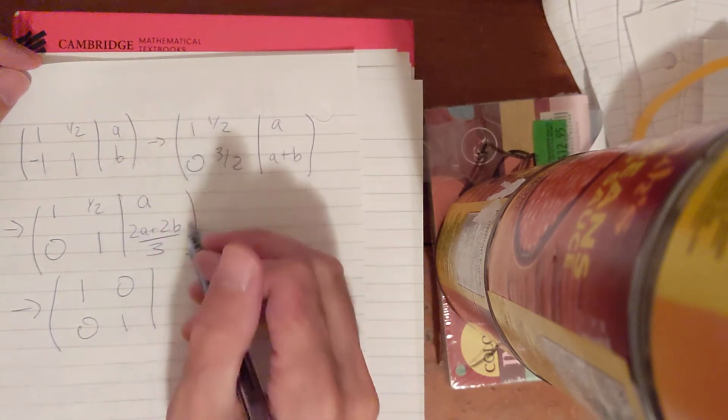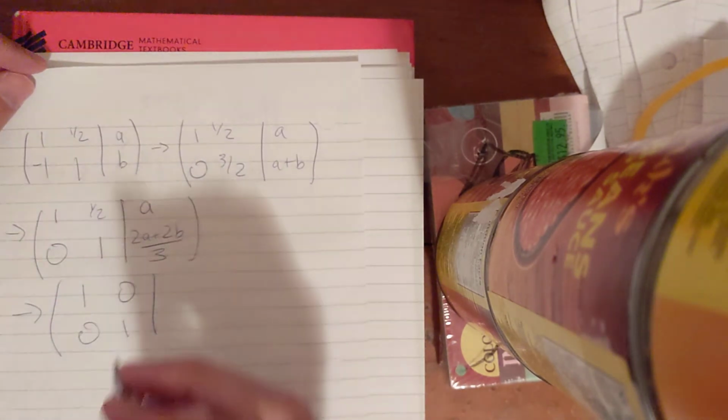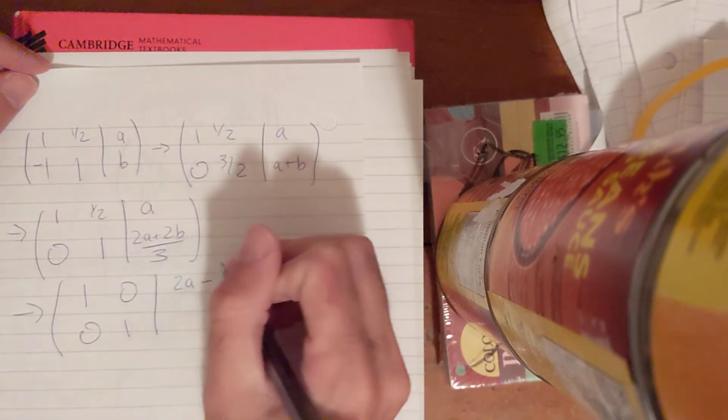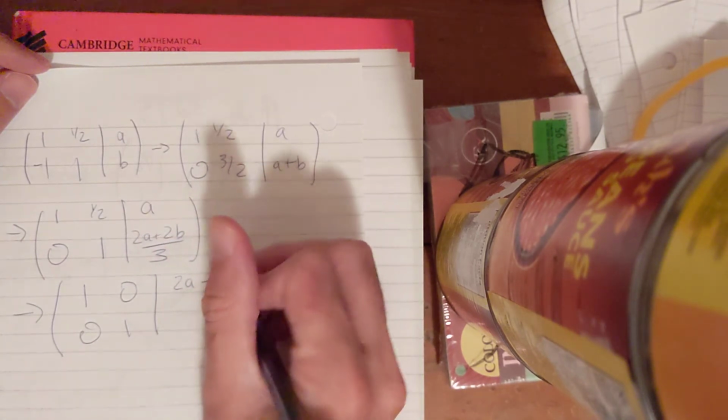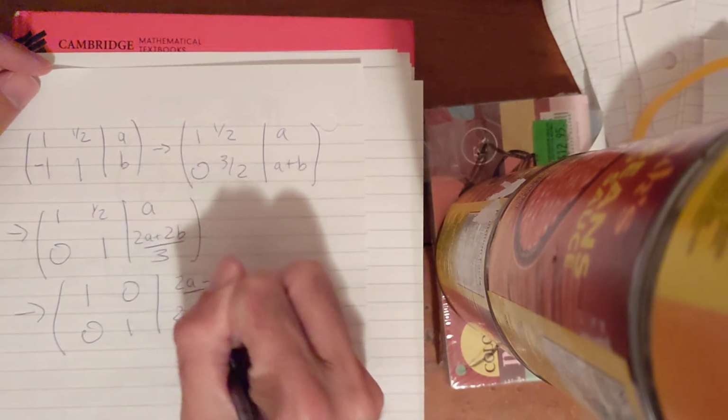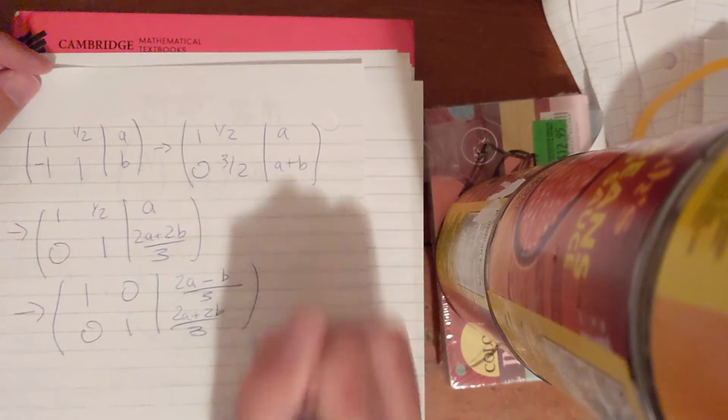Okay, this minus 1/2 that. So these are the coordinates.